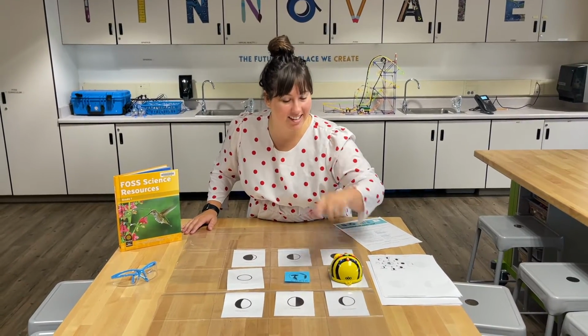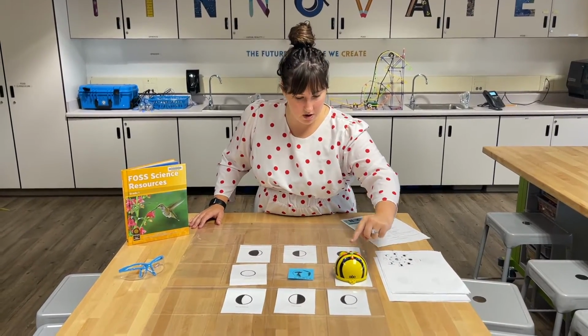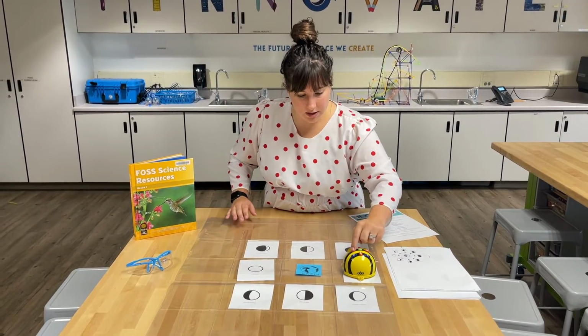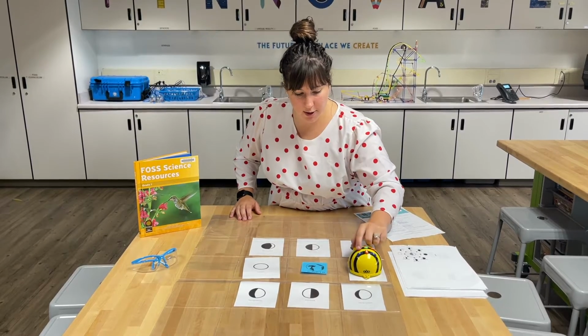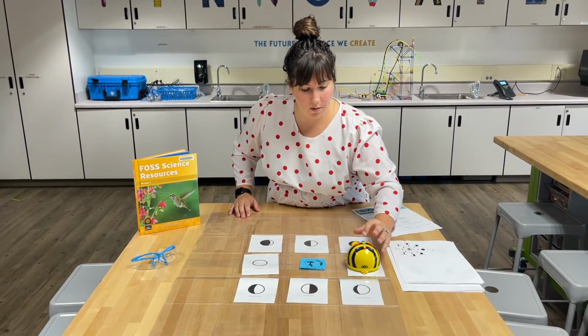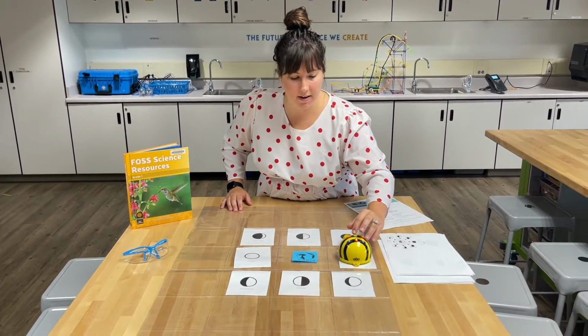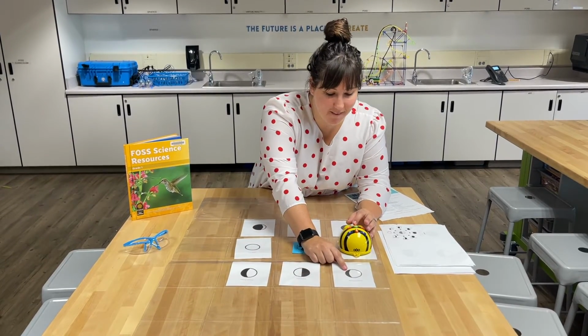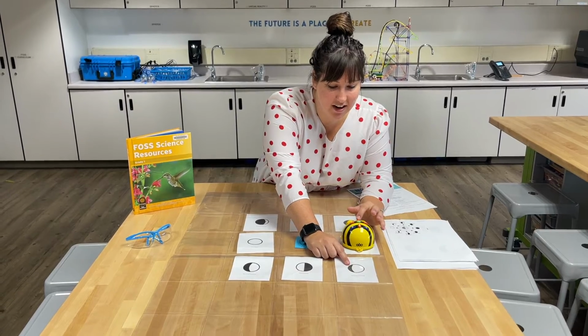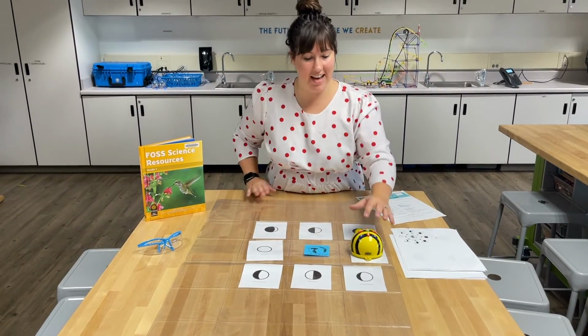Don't forget to clear your code. And so they'll go forward, turn, forward, forward, turn, forward, forward, turn, forward, forward, turn, and forward. Let's see if I did that correctly.